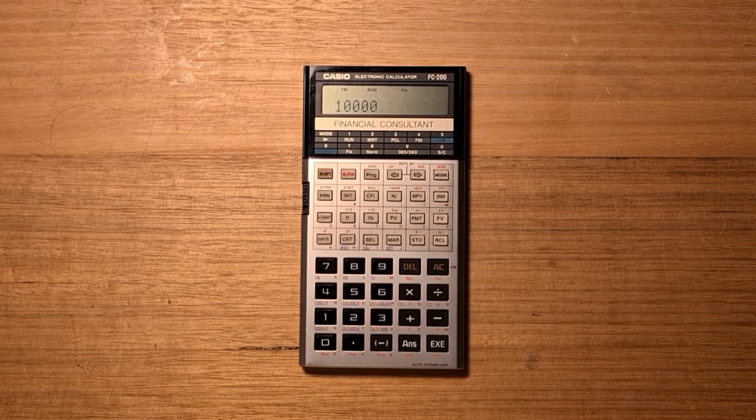And the modes are grouped into sets. So modes 1, 2, and 3 set whether you're running, writing, or controlling programs. By default, run mode is enabled. Modes 4, 5, and 6 control whether you're doing finance, linear regression, or standard deviation calculations. And by default, finance is enabled. And mode 7 sets the number of decimal places displayed and so forth.